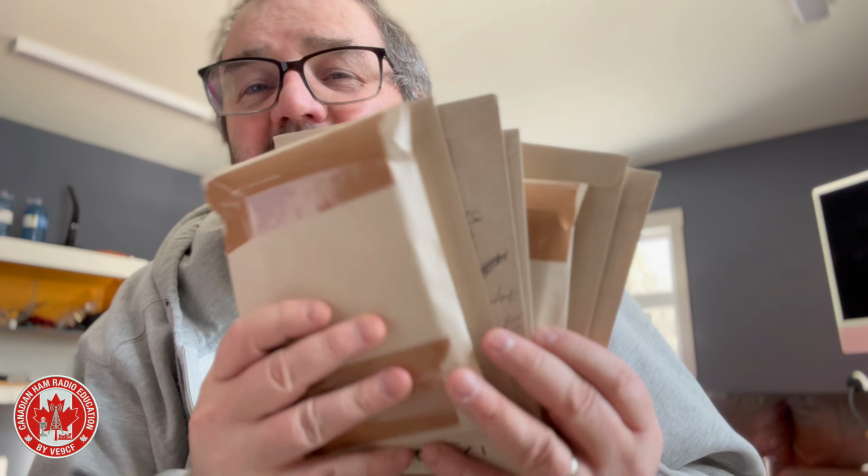And then what the incoming bureau does is send them to the different call areas, like for example here in Canada, the VE9 or the VE incoming bureau will assemble all the VE9 cards and then send them to me, and then I go and send them out. I got envelopes here ready to go out to all the VE9 members of the QSL Bureau.